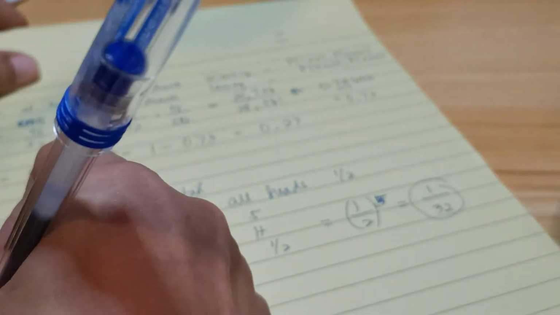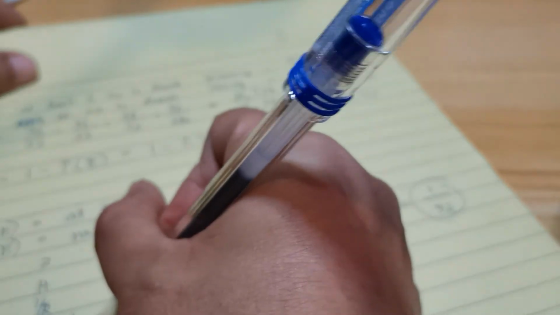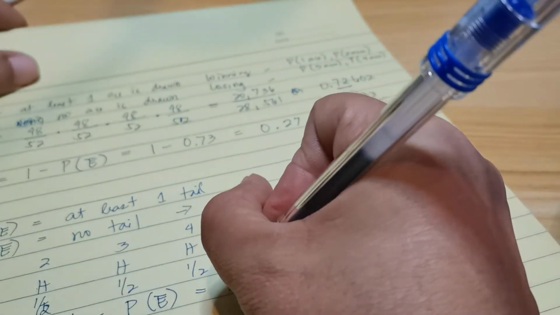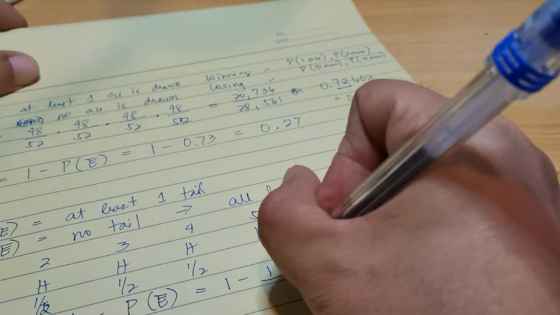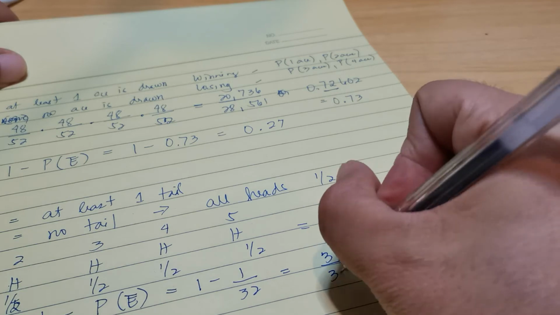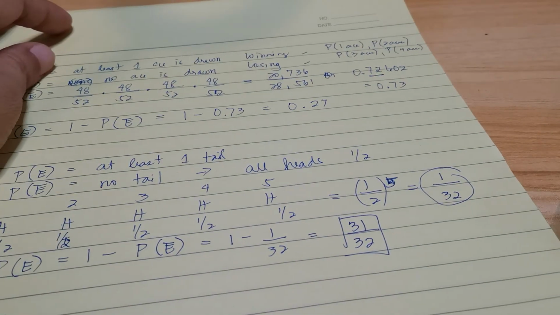Ngayon, yung event mo ay 1 minus yung complementary event, which is equal to 1 minus 1 over 32, which is equal to 31 over 32. Ayan. So, I hope that is clear.